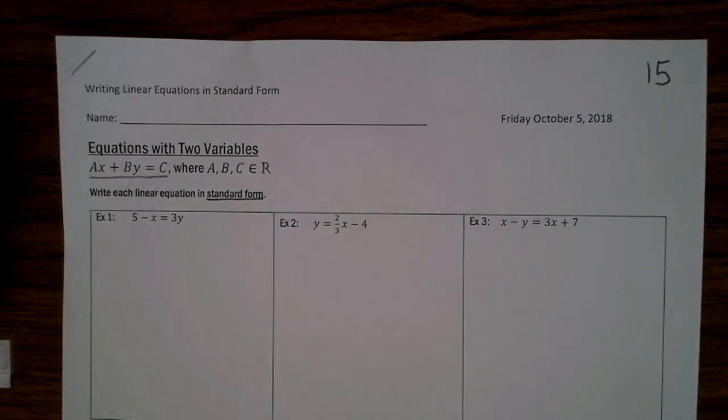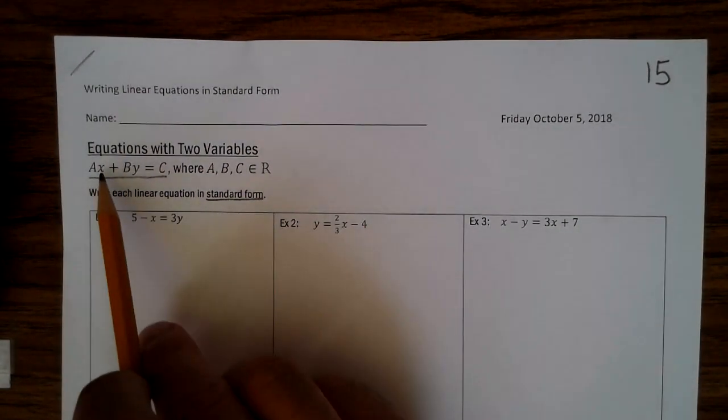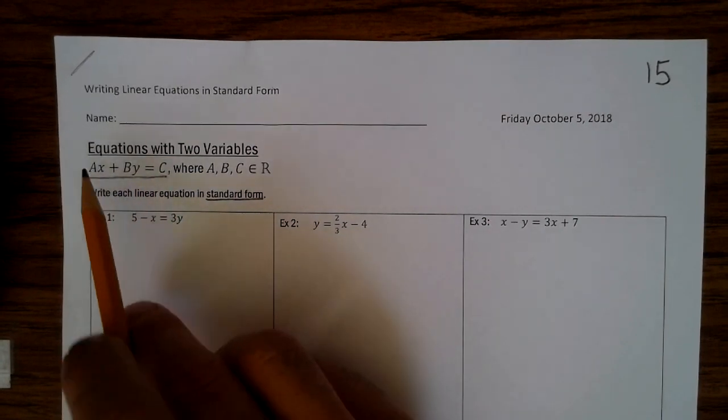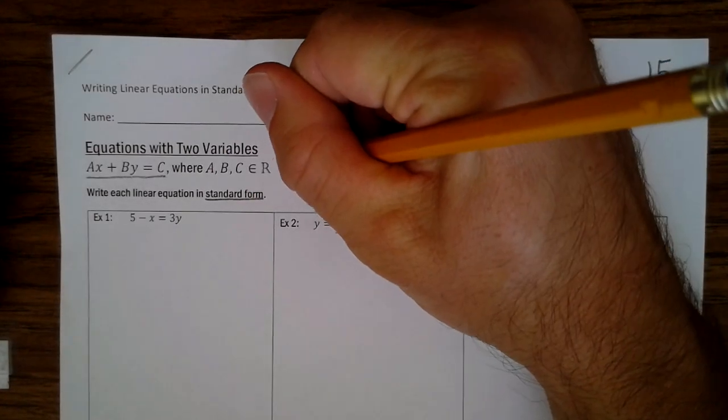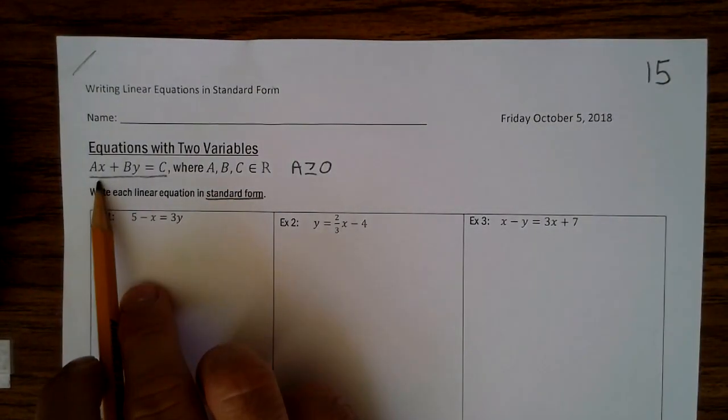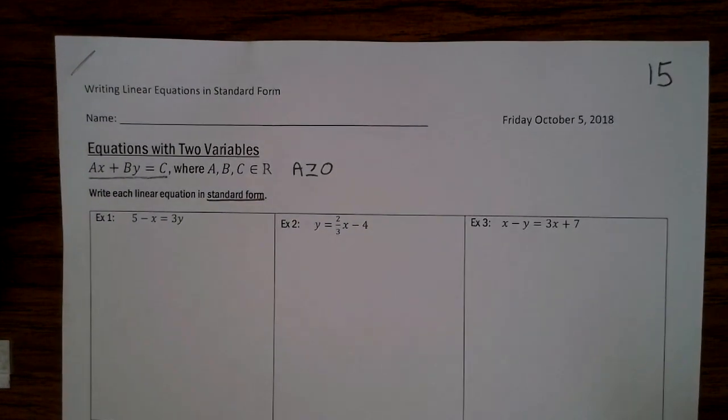And standard form basically is with x and y on the left and a constant on the right, and where a is greater than or equal to 0, basically meaning a has to be a positive number, okay? So let's look at example 1.